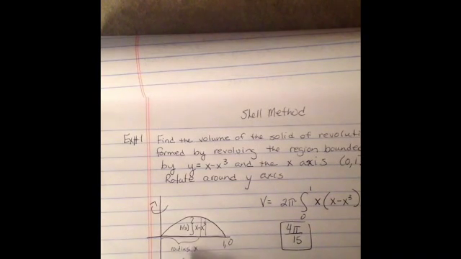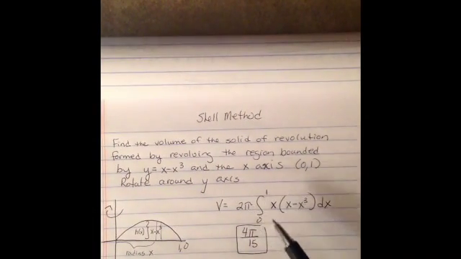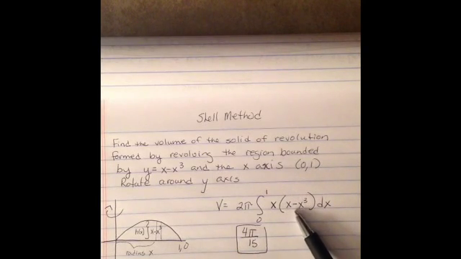So the shape's going to look like this. And the radius, remember if you looked at the instructional video, is going to just be the distance to your little slice. So the radius will be x. Your height is going to be the function. And dx will be your thickness. So you're just going to write 2 pi. And remember, we're going to use x bounds, 0, 1. We're going to put our radius times our height times our thickness. And if you put that in Math 9, you'll get 4 pi over 15.